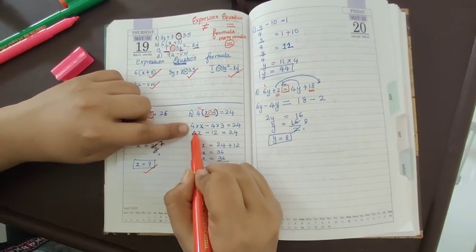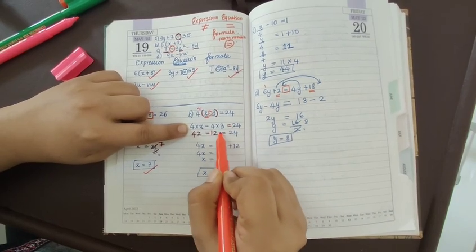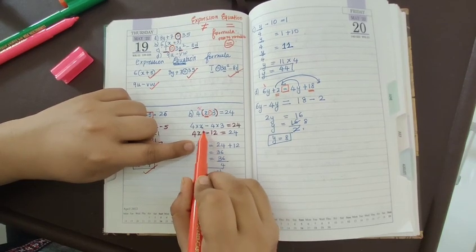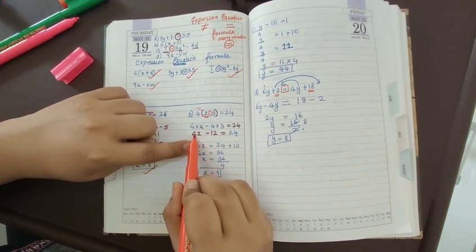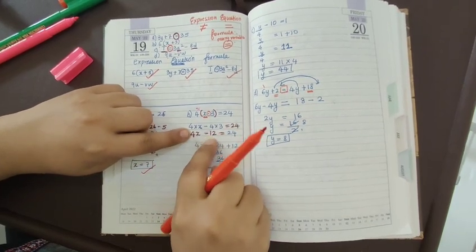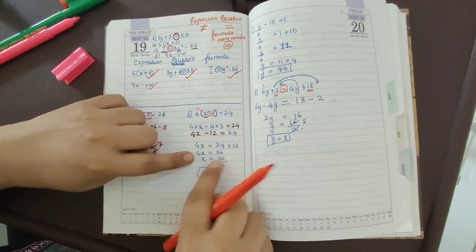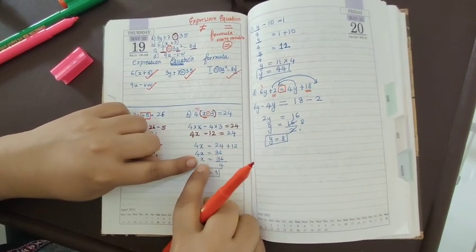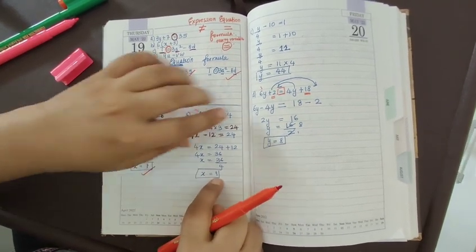Now 4 into x, you know it's 4x, minus 4 into 3 gives you 12, is equal to 24. Now we have to find the x, right? And who's sitting with it? 4. So it's attached. But who's not attached? Minus 12. So minus 12 goes to the other side, becomes plus 12. So 4x is equal to 24 plus 12, that gives me 36. Therefore x is equal to 36 upon 4 and x is equal to 9.